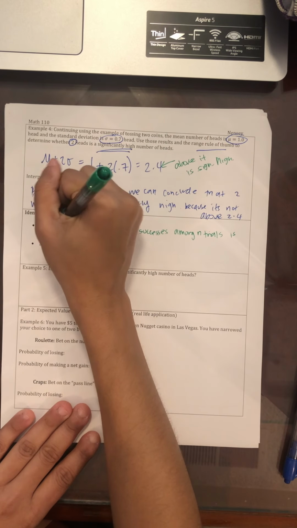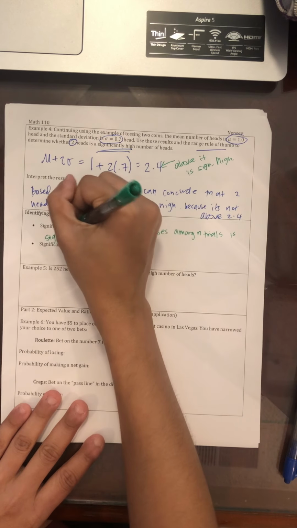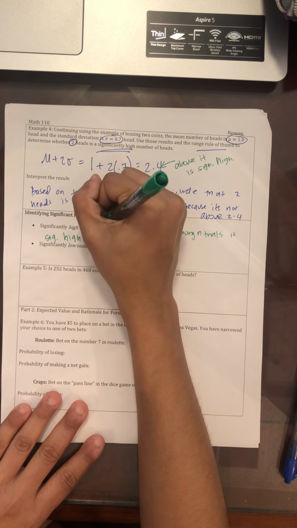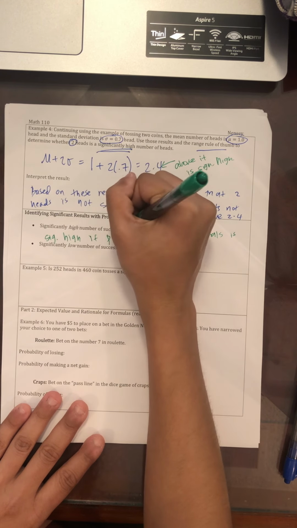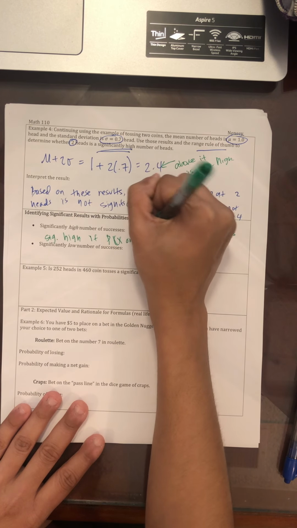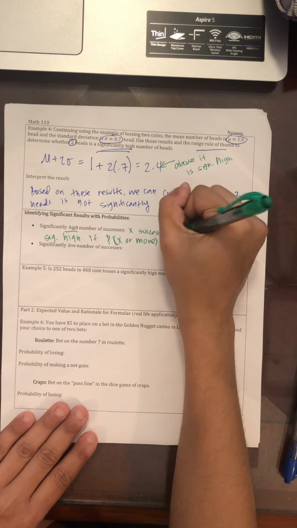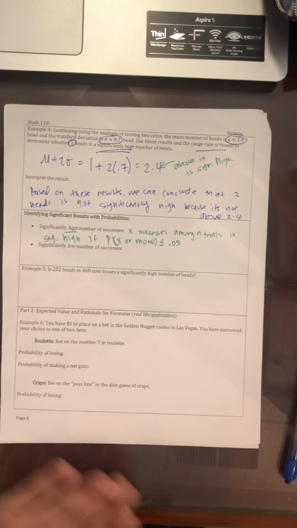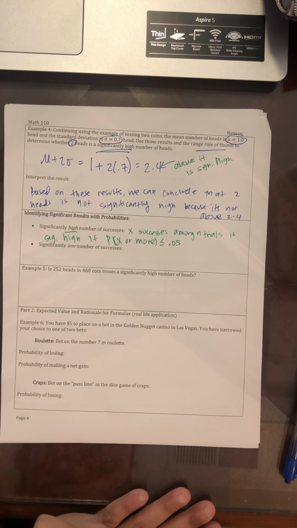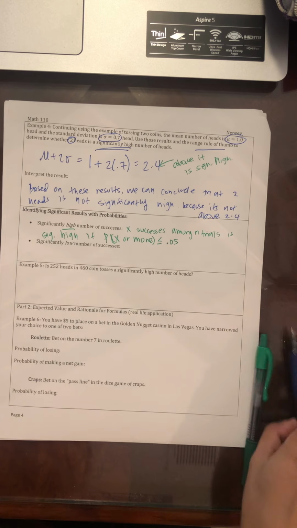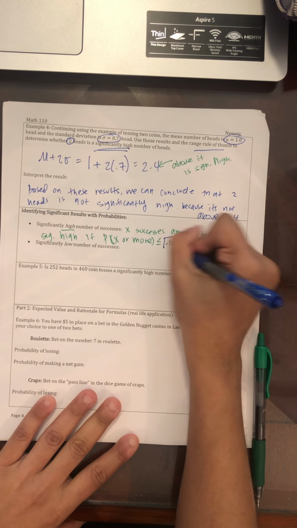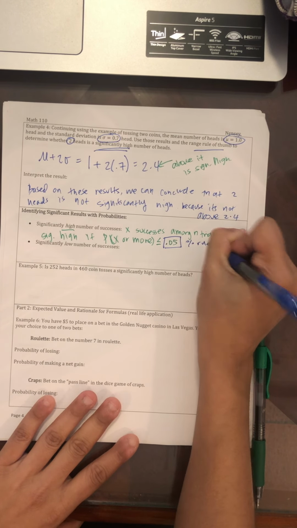I'm not writing the word significant, but I'm writing sig high, if the probability of X or more, and I know it's more because it's significantly high, is less than or equal to 0.05. Again, we'll see this more later on, but this is called the 5% rule.